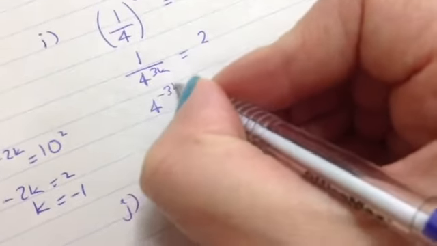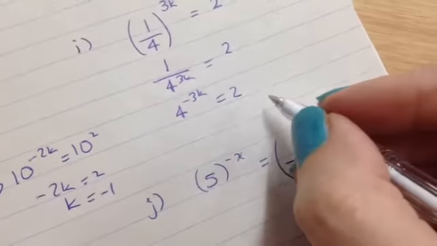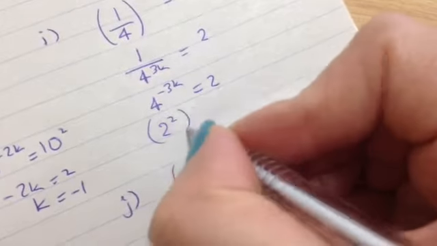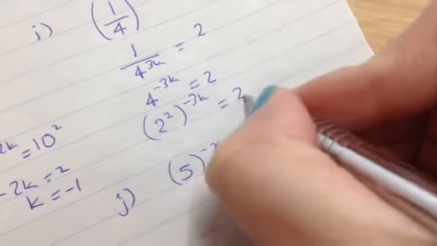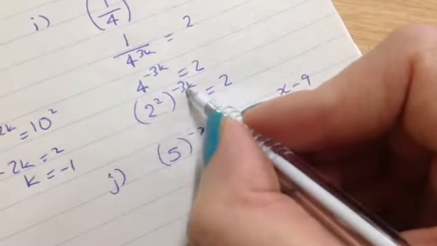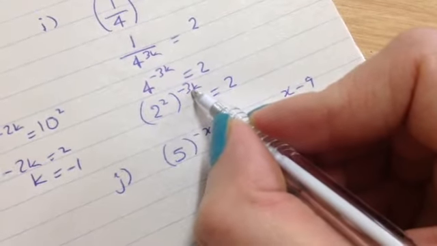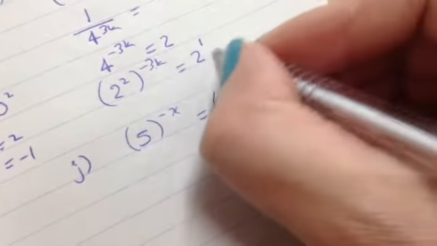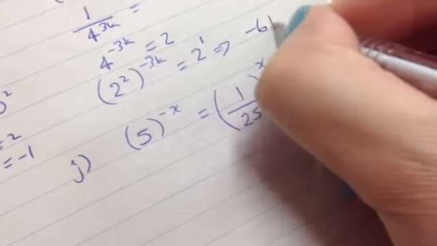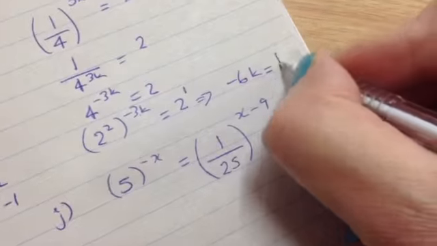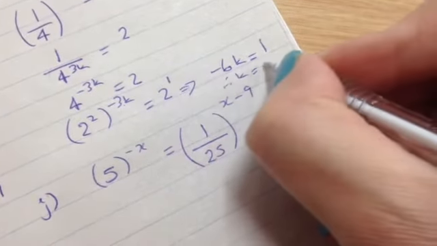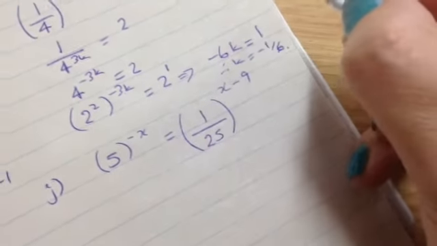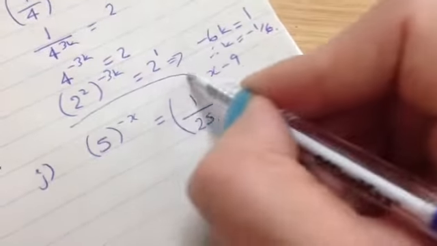So it'd be 4 to the minus 3k equals 2. Much easier. And then 4 is 2 squared. So 2 squared is raised to the minus 3k, which is equal to 2. And then 2 times minus 3k is minus 6k. And minus 6k is equal to 1, because the bases are now the same. So minus 6k equals 1. So therefore k equals minus 1/6. I'm running out of room here. All right, never mind. I'll just rule that off.